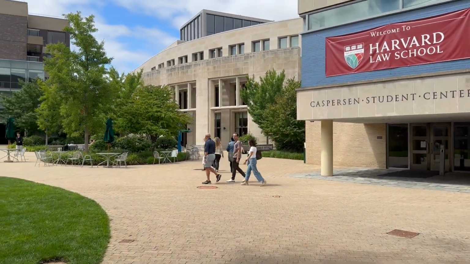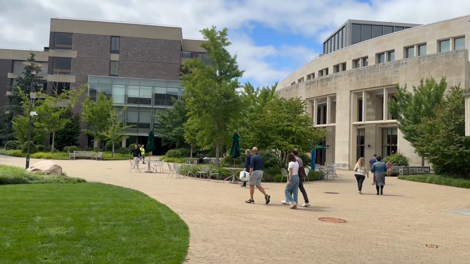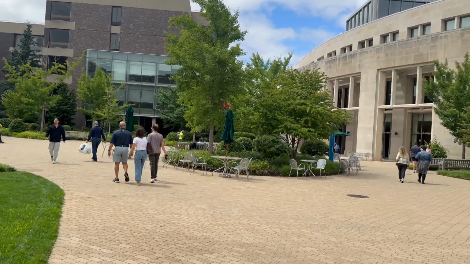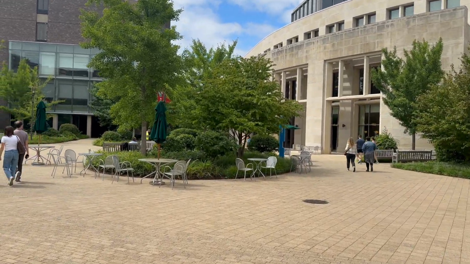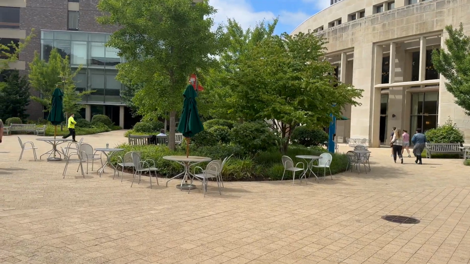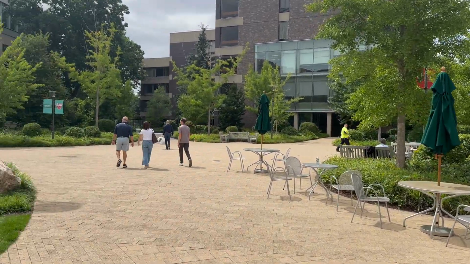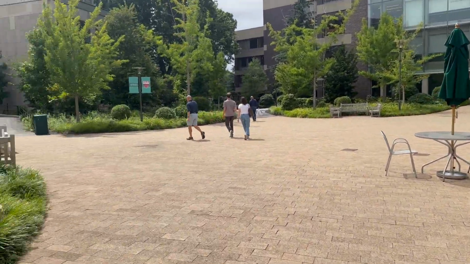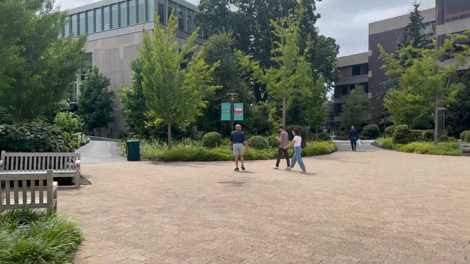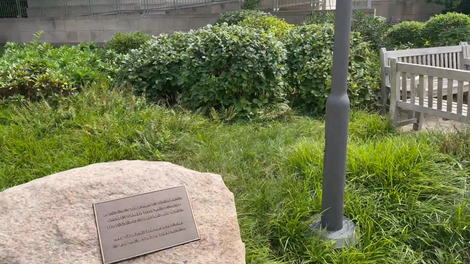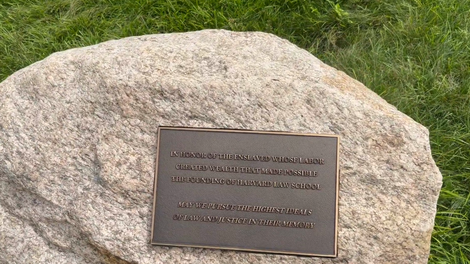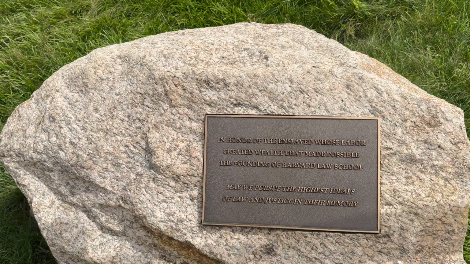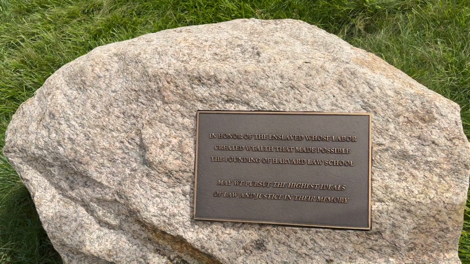This is a little modern compared to all of the buildings. Those are the very old vintage kind of buildings before, and this law school area, I think this must be designed later, not now. People are sitting there and discussing something. In honor of the Ames Hall laborers, whose created wealth made possible the foundation of Harvard Law School, may we pursue the highest ideals of law and justice in their memory.